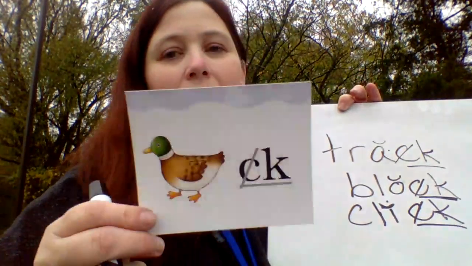So our two letters that make it are C and K. Our picture card for this is going to be a duck, which also quacks. Quack has CK too. So when we see it, we'll say duck, k, k. Not right now. After this video, okay?